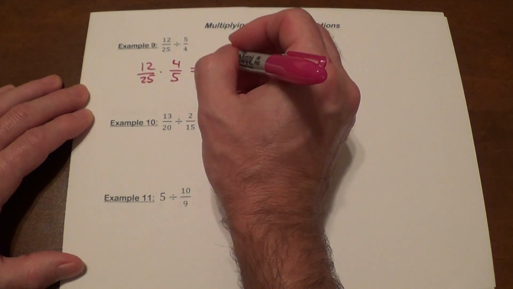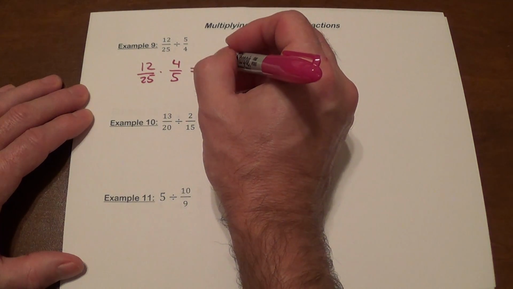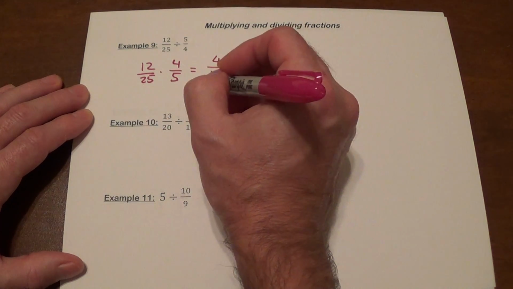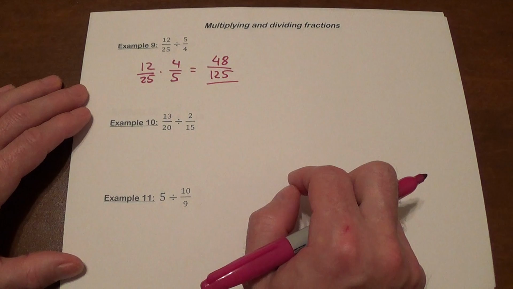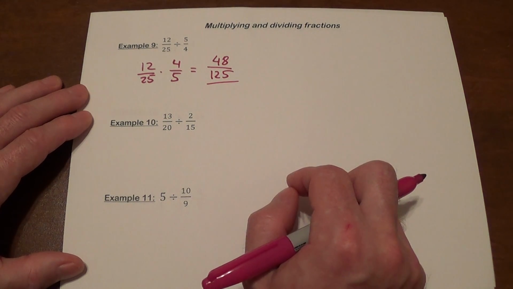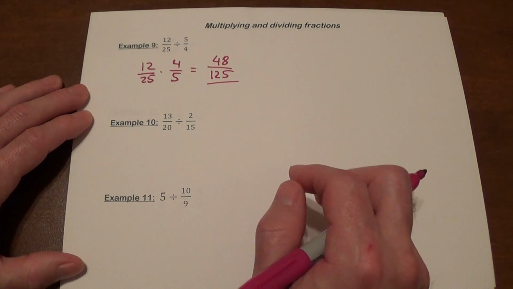So you're just going to go ahead and multiply. So it's 12 times 4, which is 48. And 25 times 5 is 125, and this will be your final answer in the simplest form. You cannot simplify it. Not every fraction is going to be possible to simplify.